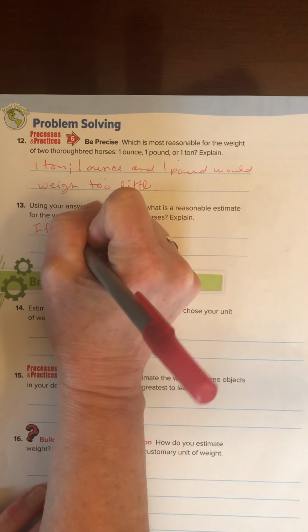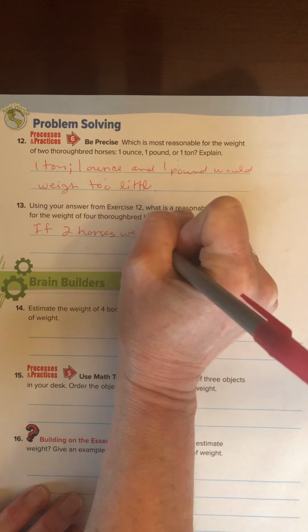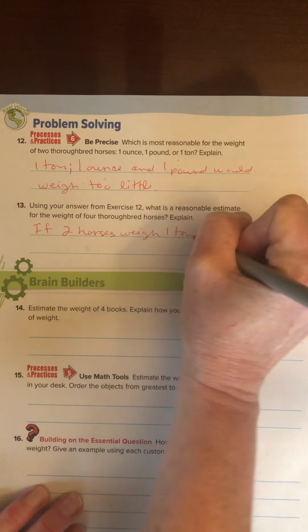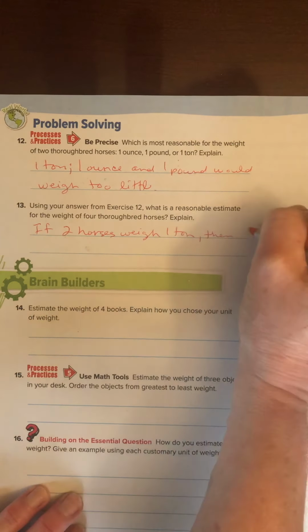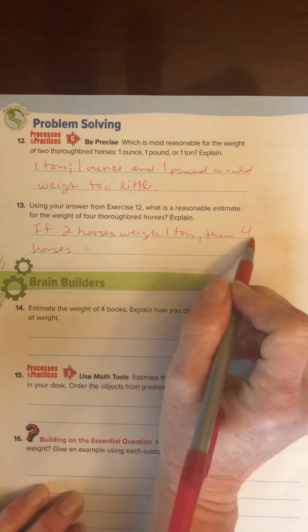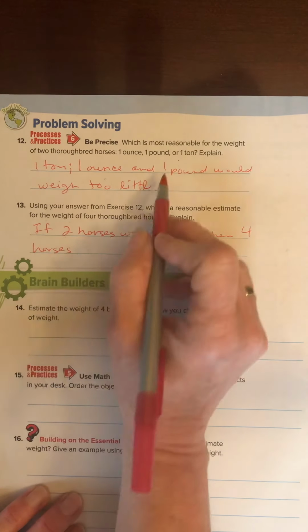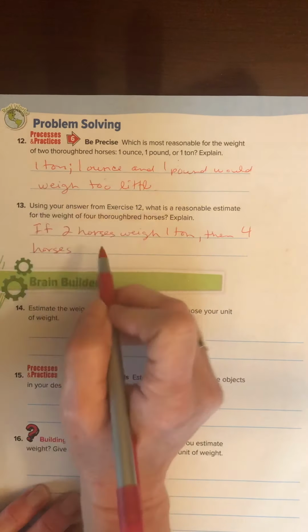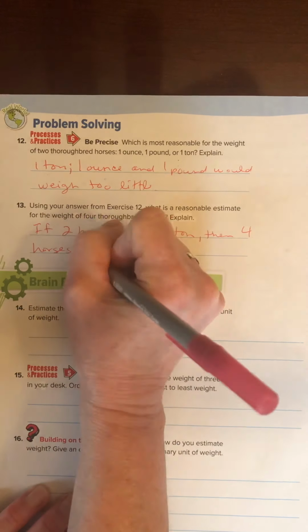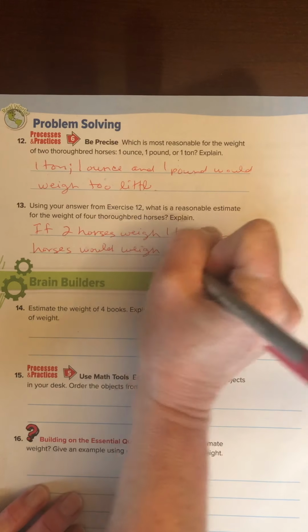If 2 horses weigh 1 ton, then 4 horses, so 4 is twice as much as 2, right? So 1 ton times 2 would weigh 2 tons.